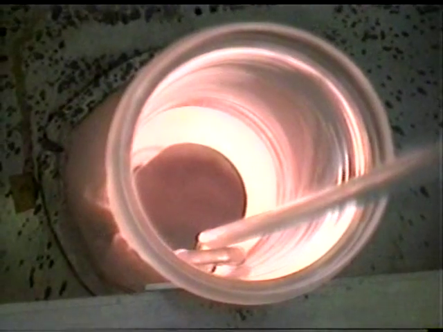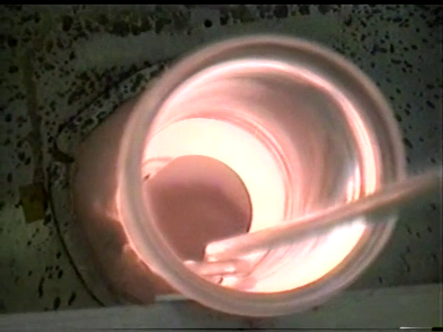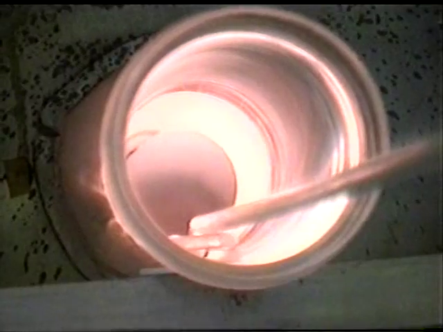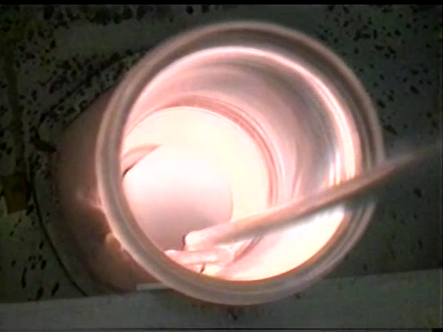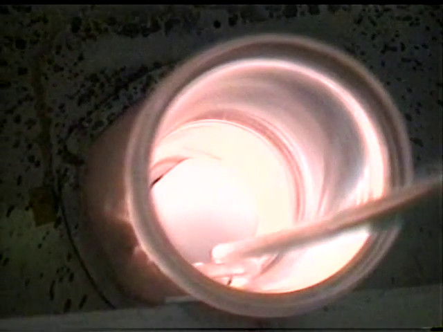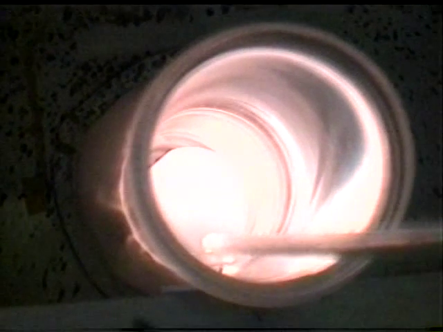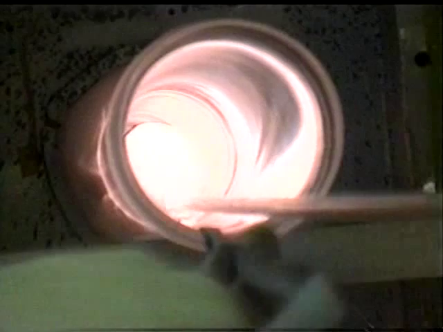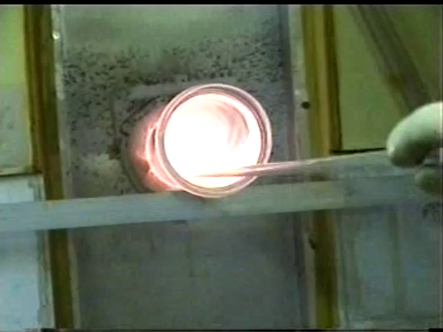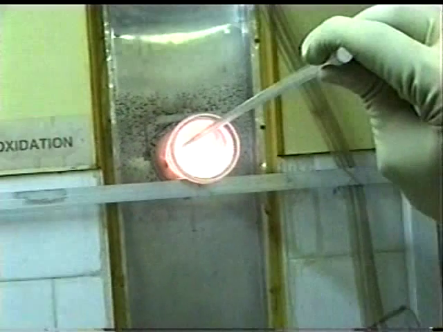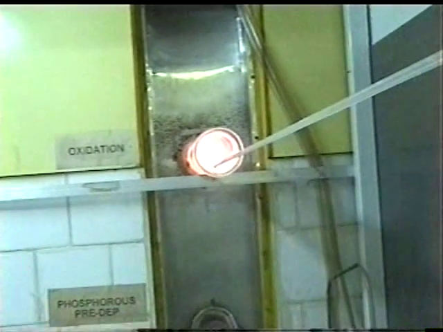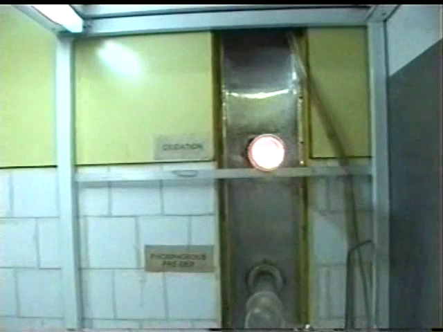This is absolutely necessary to prevent the wafer from experiencing a thermal shock and getting damaged or cracked. In the central zone of the furnace, we have kept the temperature constant at 1000 degrees centigrade. As soon as the wafer reaches the central zone of the furnace, it becomes red hot.